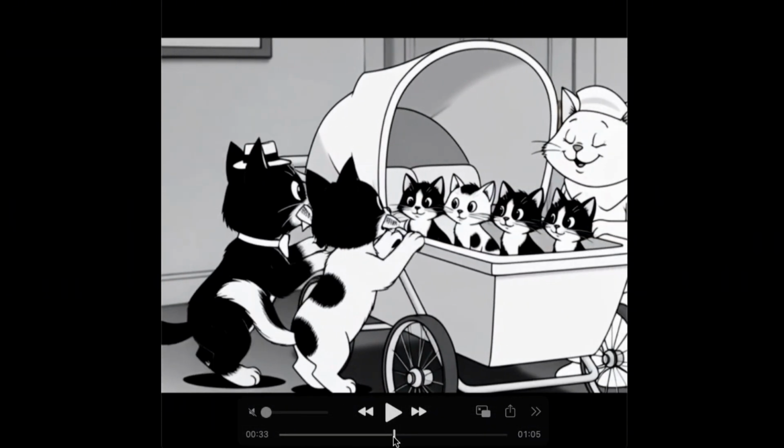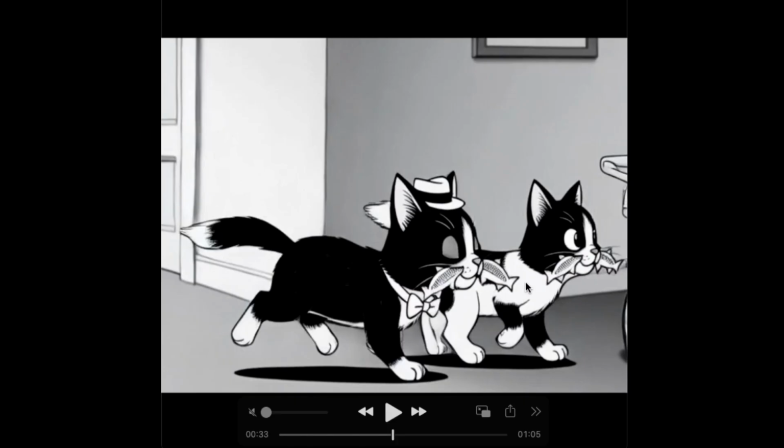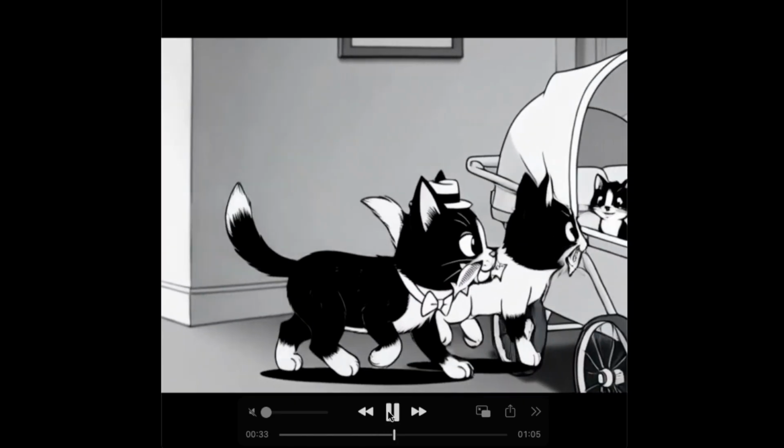Okay, now did you see this? Watch this cat's legs. Here, the markings on the leg. Gone.